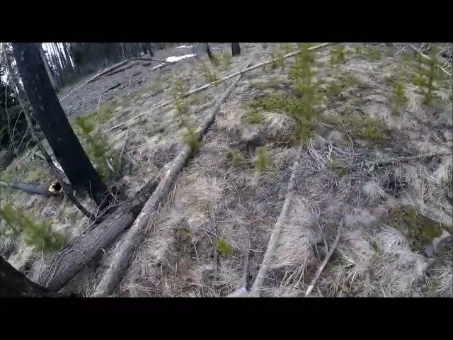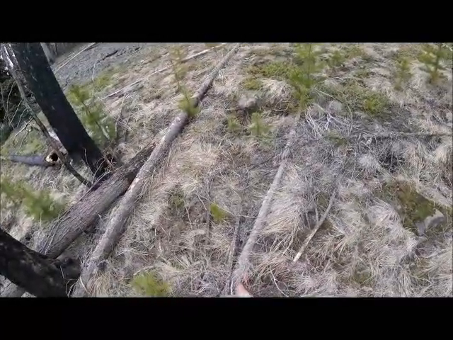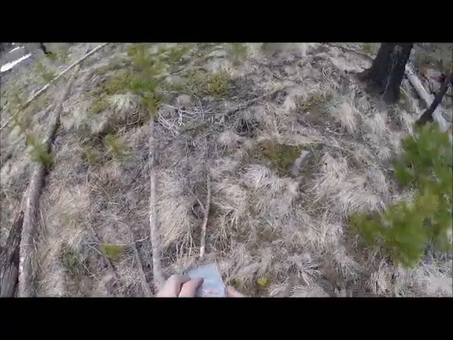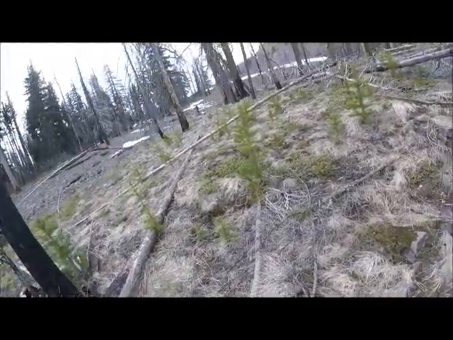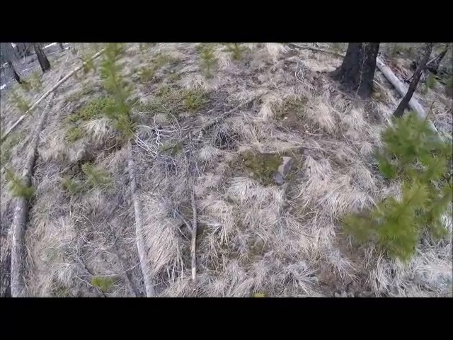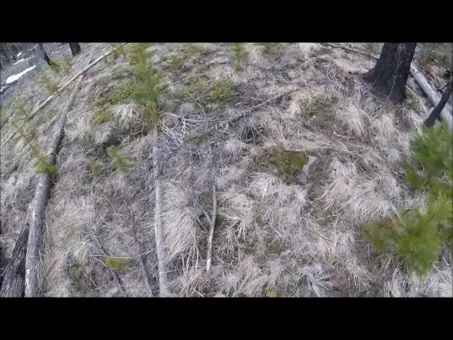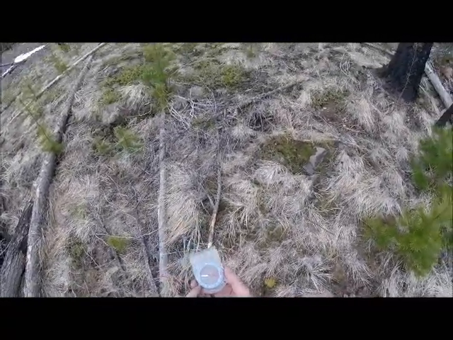So now what I gotta do, I'm gonna reorient my compass. I'm gonna go back toward camp over there. So we were at 80 degrees coming back this way.